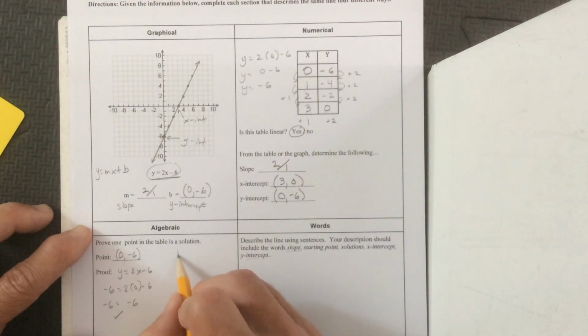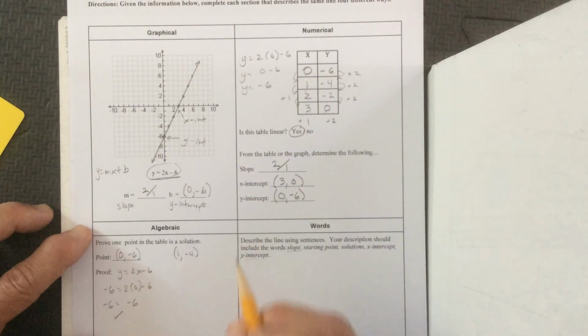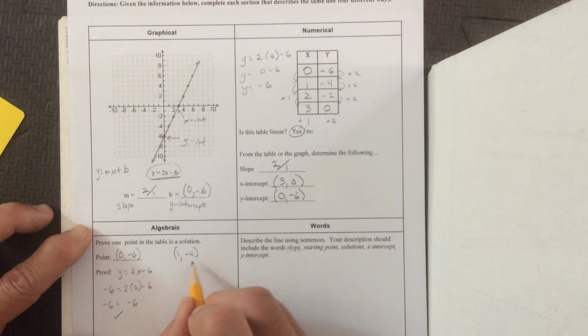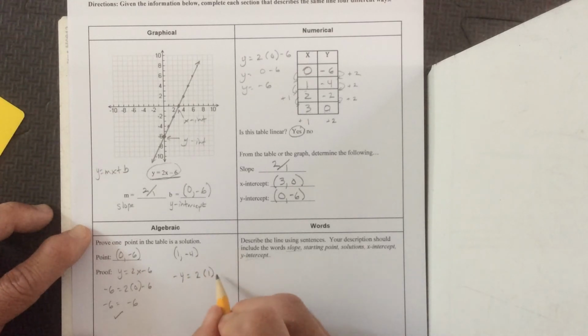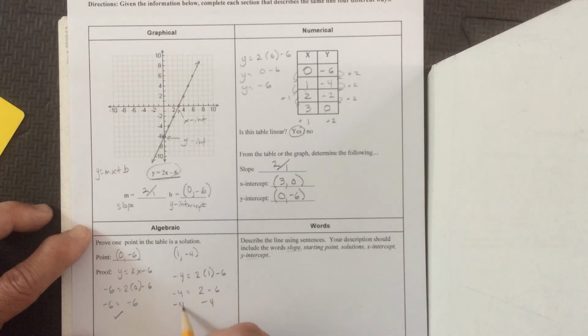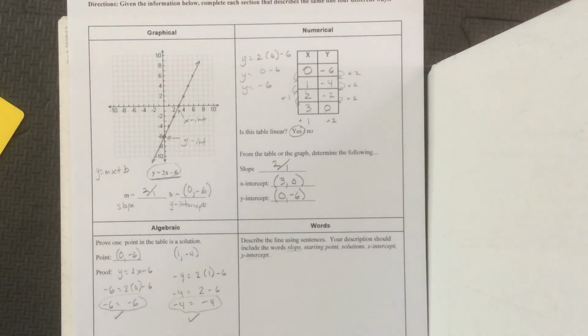So let's pick another point. Let's go 1, -4, just to show you. Again, we're going to take our -4 and substitute it in for the y. So -4 is equal to 2 times 1, and then minus 6. So -4 is equal to 2 times 1 is 2 minus 6. 2 minus 6 is -4. So -4 equals -4. Again, the left side equaled the right side when we totally simplified. So therefore, we know that those points are solutions.